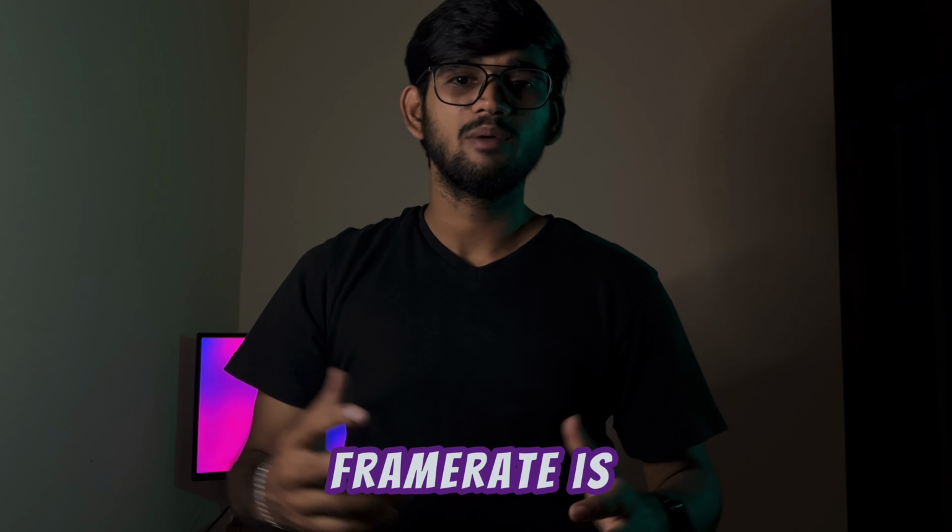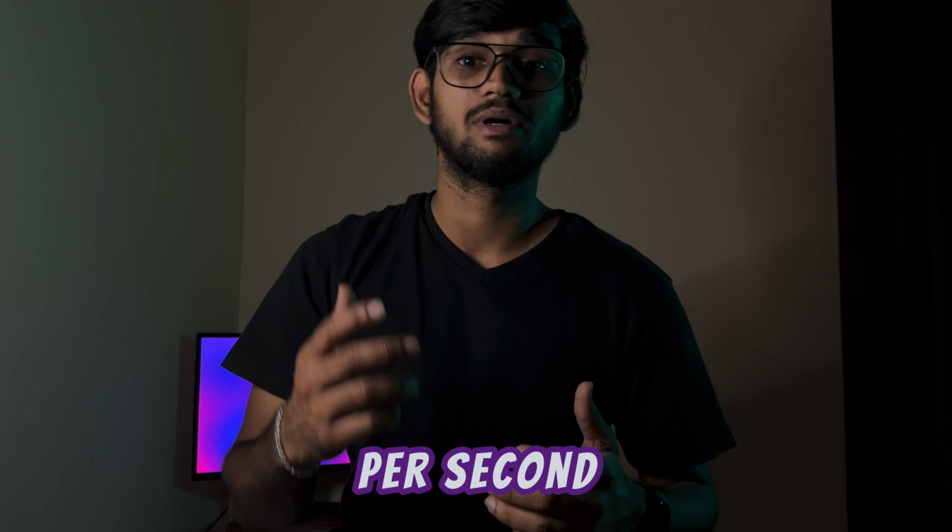So before we dive into the settings, let's understand a few basics about how professional videographers achieve that cinematic look. They use settings like frame rate and shutter speed and follow something called the 180-degree rule. Frame rate is the number of frames your camera captures per second. Common frame rates are 24 fps, 25 fps, 30 fps and 60 fps. Depending on where you are in the world, you might use different formats. For instance, in the United States and Japan, NTSC format is common, using 30 fps.